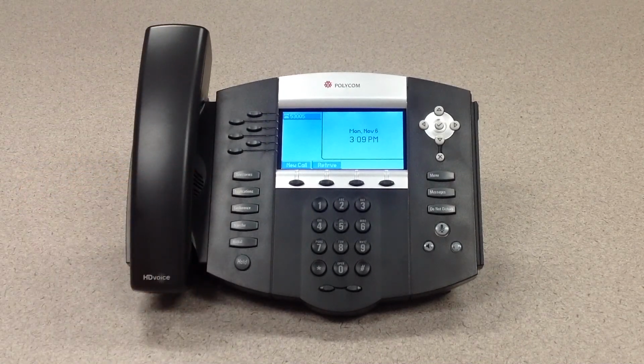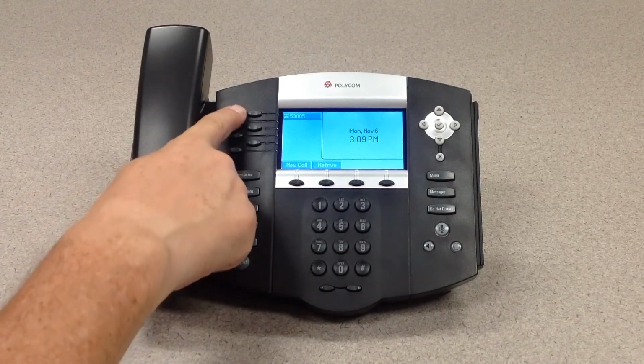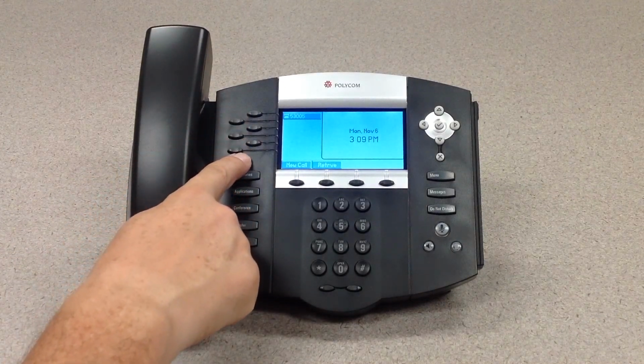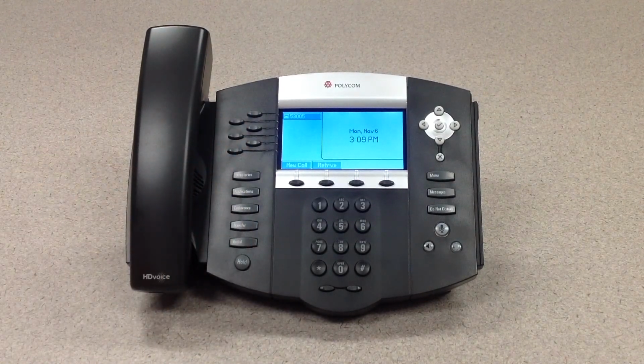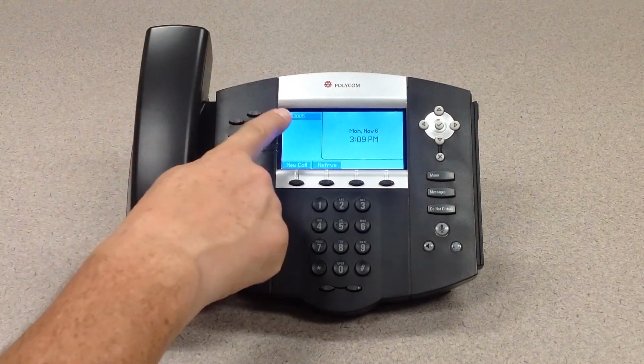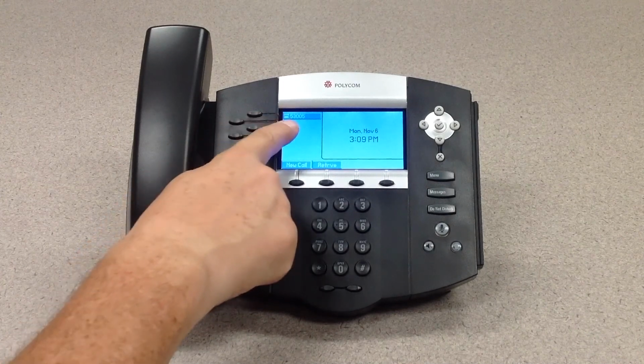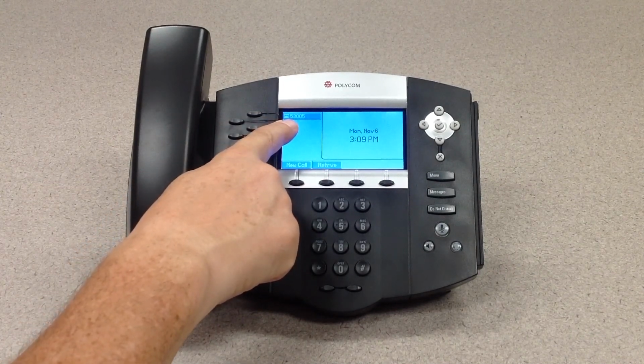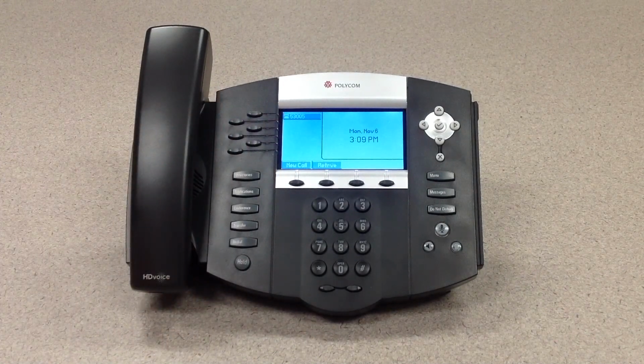To the left of the display are 6 buttons or line keys that correspond to the phone lines you can answer. If you only answer one line, your direct line, it will be this top button, and you will see your extension listed next to it on the display. If you answer an additional line, such as a main line, hotline, or your supervisor's phone, you will see those numbers next to the corresponding line keys as well.